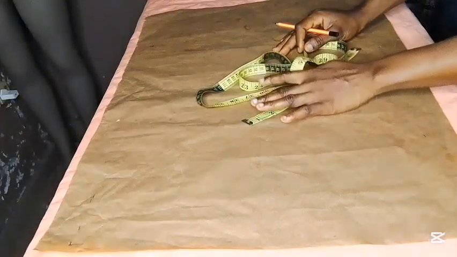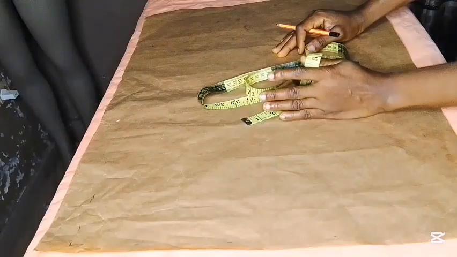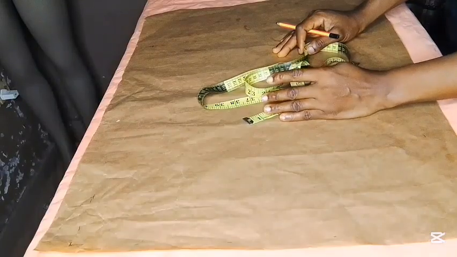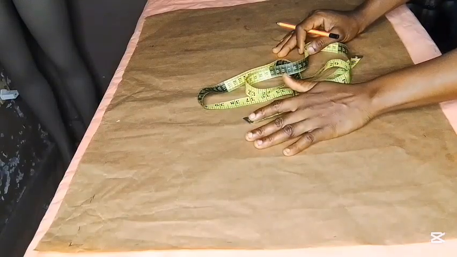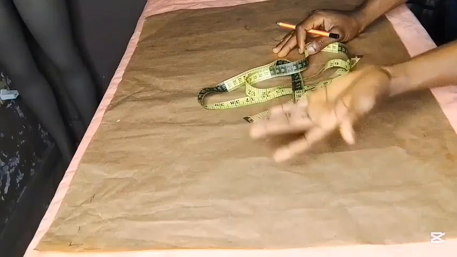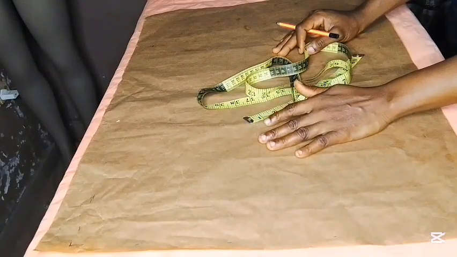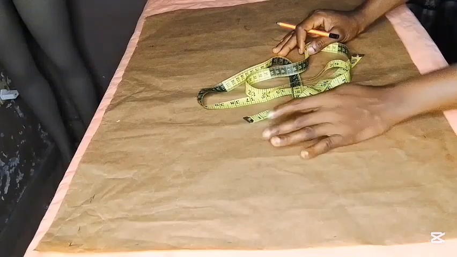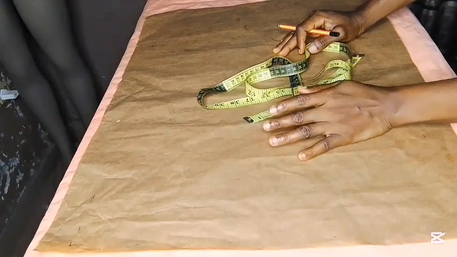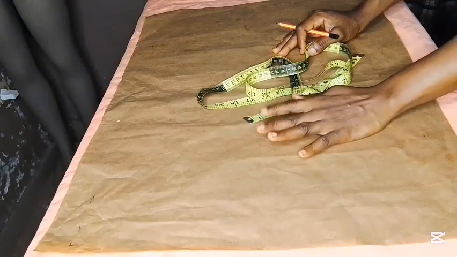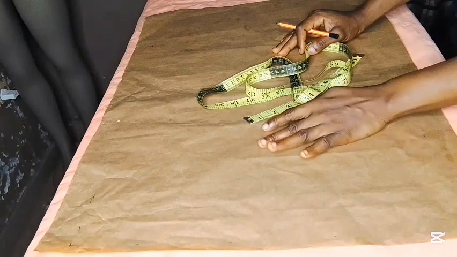So the first step to drafting this half-scale basic bodice block is to determine the dimensions of the drafting area. That is the amount of space you will need on the paper, both in width and height, to draft your pattern. So we usually use half of the largest horizontal body measurement, which is the bust circumference, for the width, and the shoulder to waist measurement for the height.